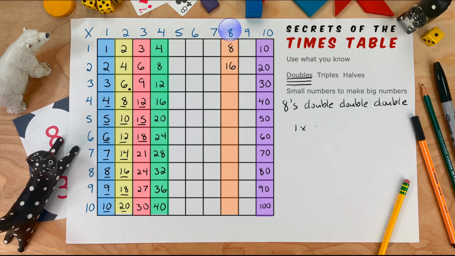We know that 1 times 3 equals 3. We know that 2 times 3 equals 3 plus 3, or 6. We know that 4 times 3 is equal to double this, so 3 plus 3 plus 3 plus 3, or 12.